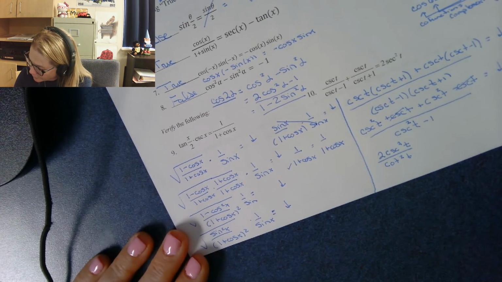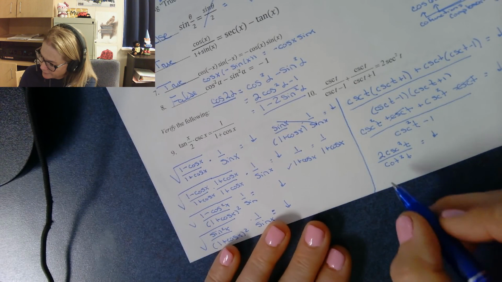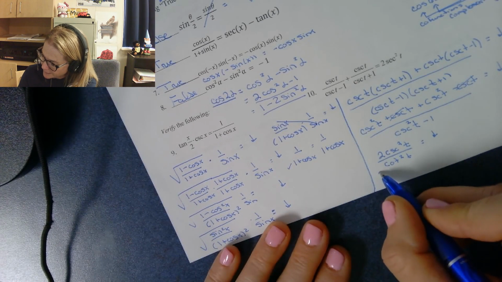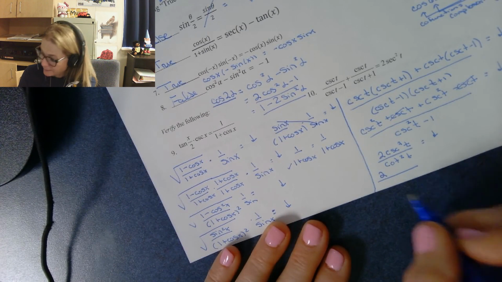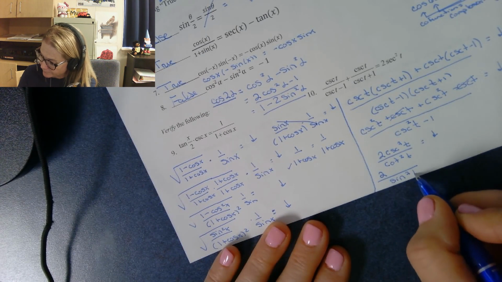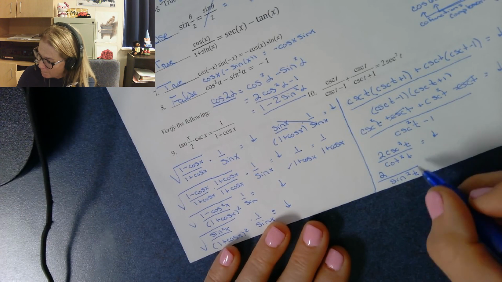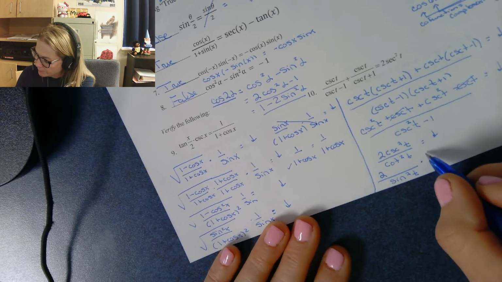All right, so we're looking good. So now I'm going to go to sine and cosine, I think. This 2 stays up top. When I send sine squared down, the 2 does not go with it. The 2 is a numerator. And then cotangent I could bring up as tangent.